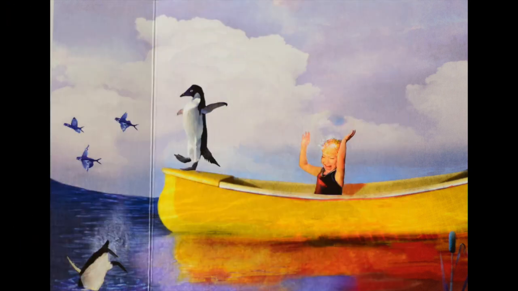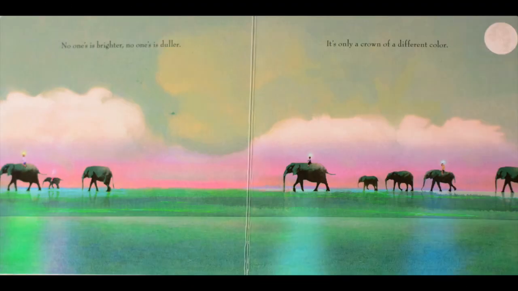Do you, my child? I hope that you do. The world is a wonderland waiting for you, and you get to share it with all your friends too. They each have a crown that is faithful and true. No one's is brighter, no one's is duller. It's only a crown of a different color.